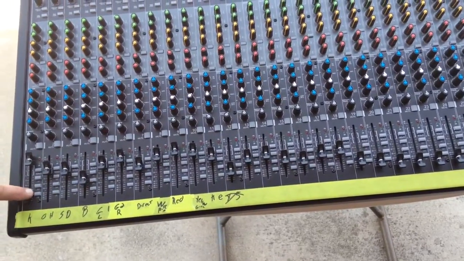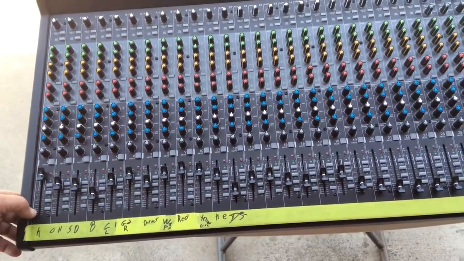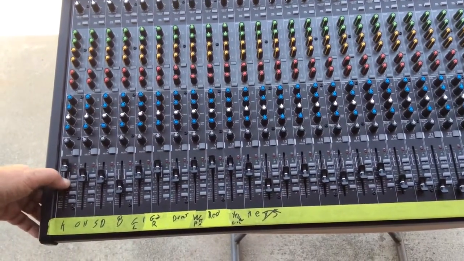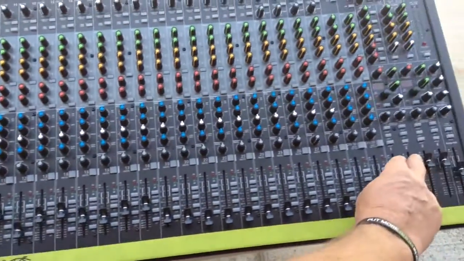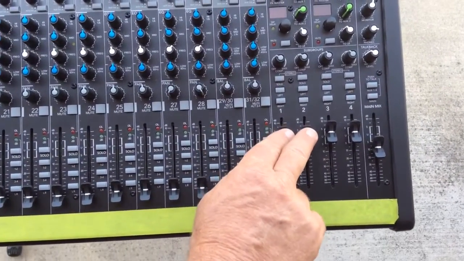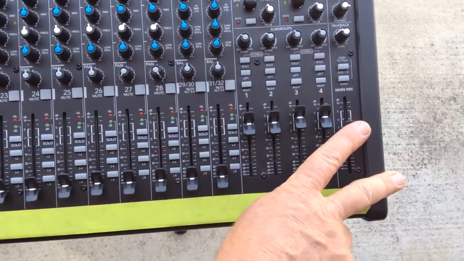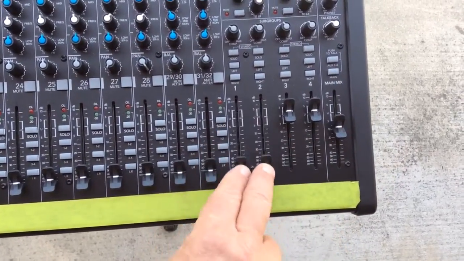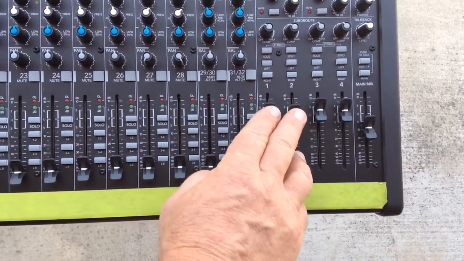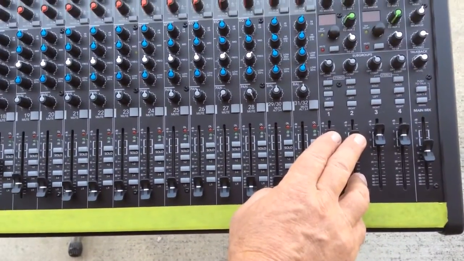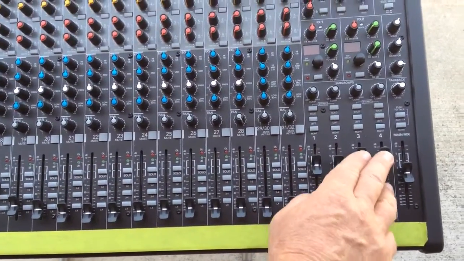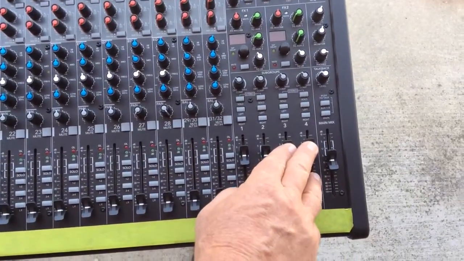So these are assignment buttons. If I press left and right, it goes out to the main mix. If I press 1 and 2, it goes to subgroup 1 and 2, which is here. And then from there, I assign it to go to the main mix. So this gives you extra headroom. And let's say you're doing a drum kit. You got everything dialed in as far as your levels. You can do an overall drum kit volume level here. And I usually put my vocals on 3 and 4.